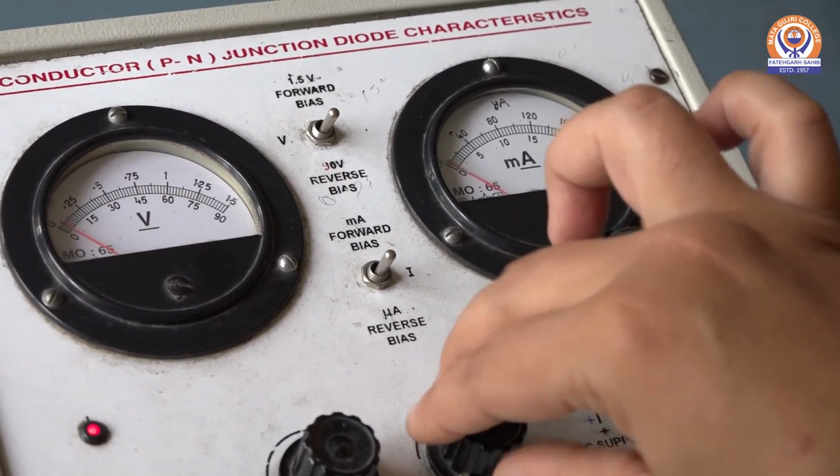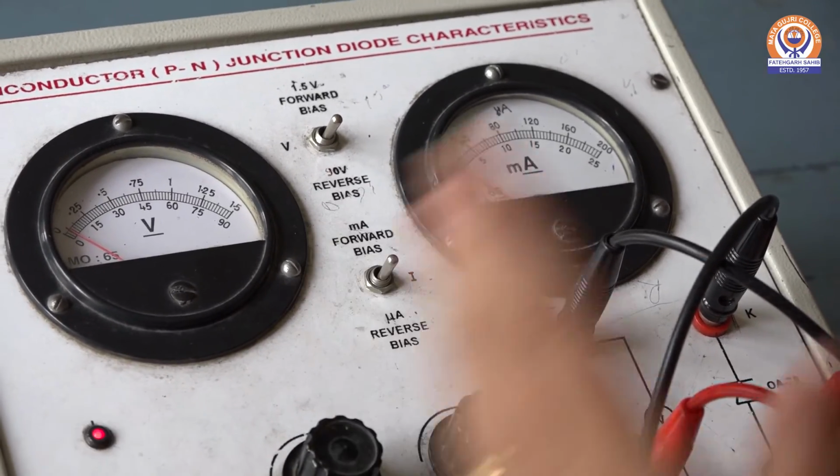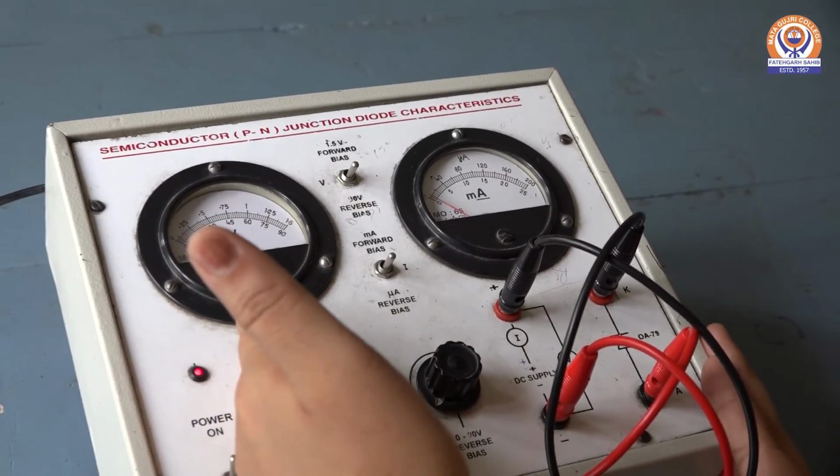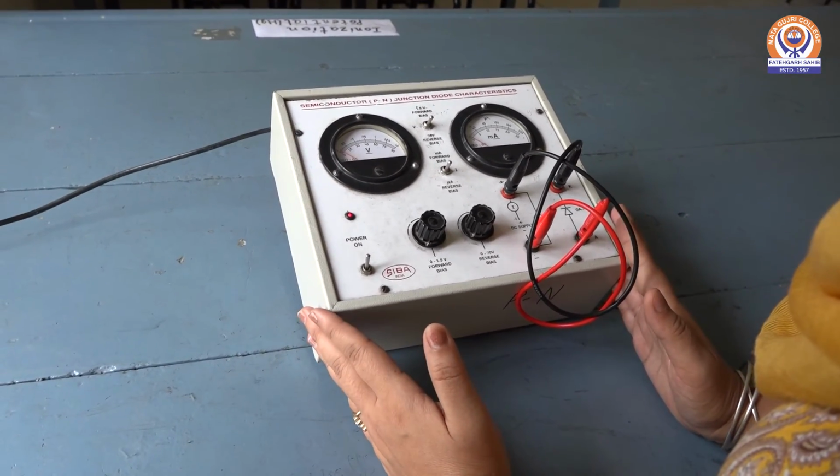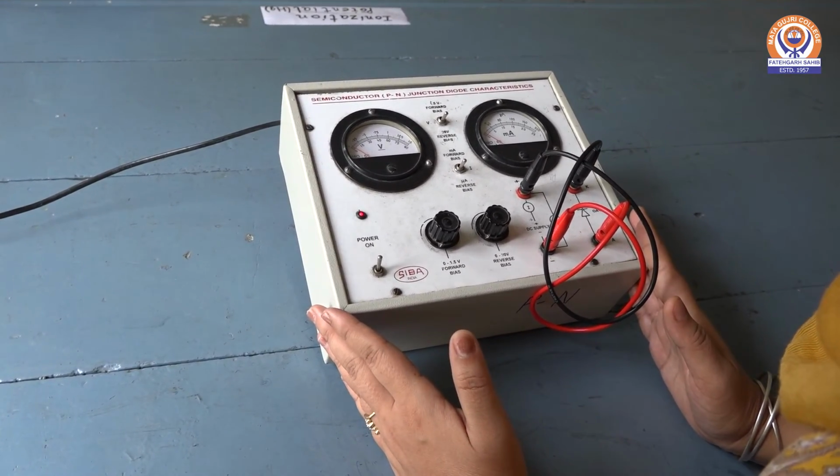So, by noting down the readings of current corresponding to the voltage values, we can plot the VI characteristics for forward and reverse biasing of the PN junction diode.